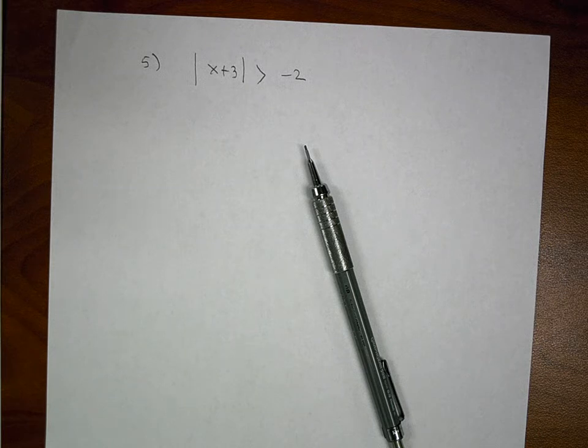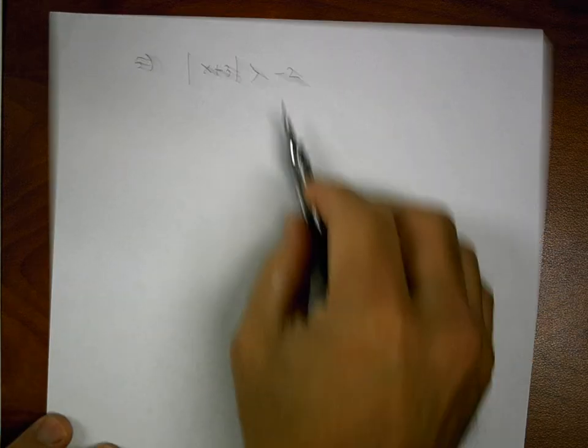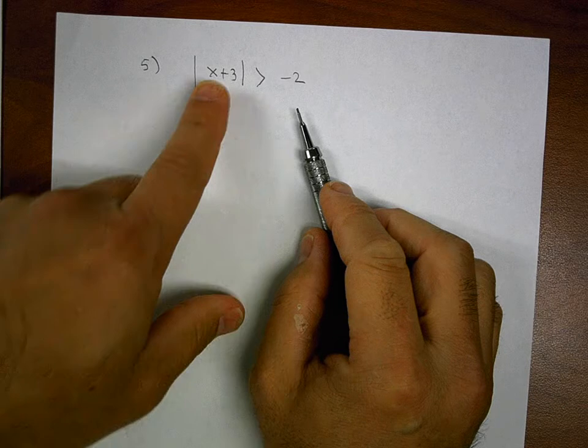Any other thoughts? Other than I don't like it. What other thoughts do we have on no solution? Any other? No. Other thoughts? Because there are some solutions. Good idea. I see what you're saying. They got a negative absolute value. Okay.